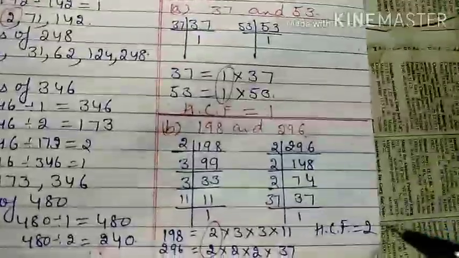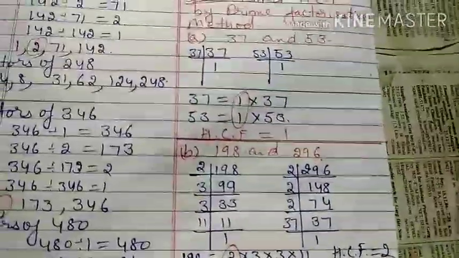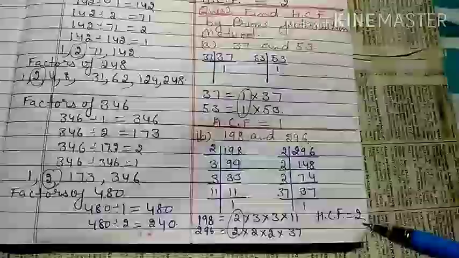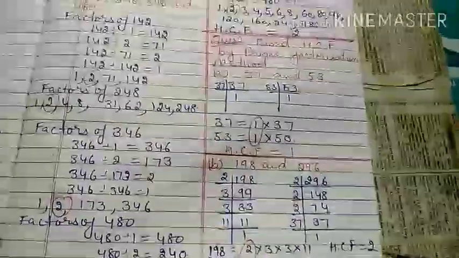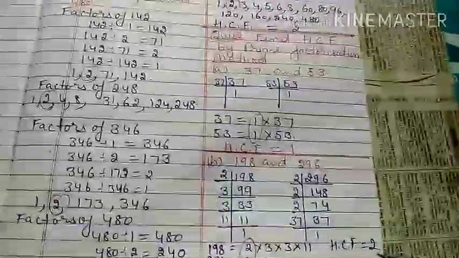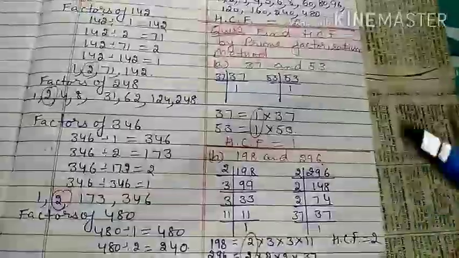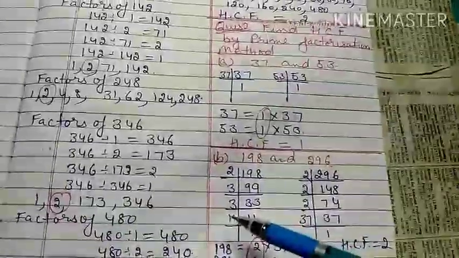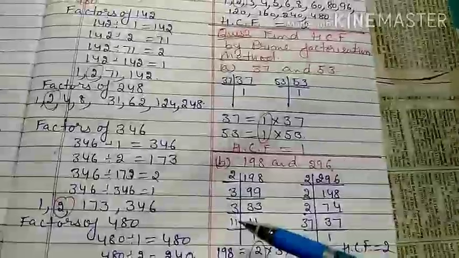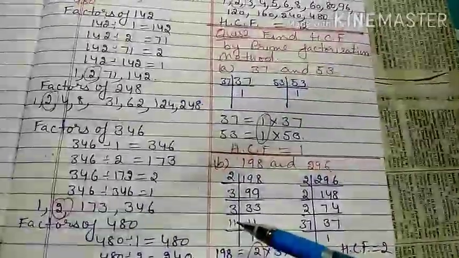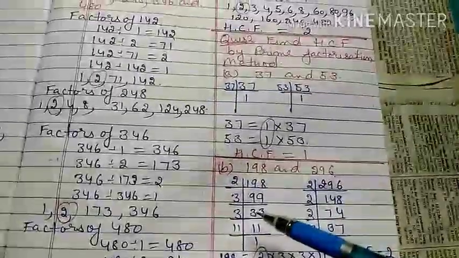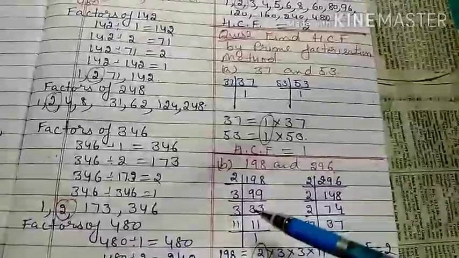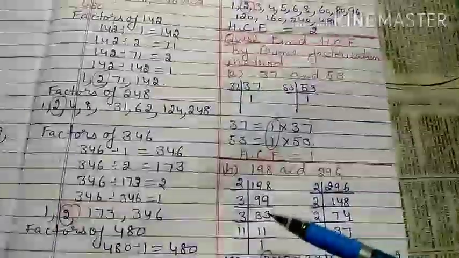Now next is the prime factorization method. In the prime factorization method, what you have to do is check the divisibility by the prime numbers. Prime numbers starting from 2, 3, next prime number is 5, 7, then 11, 13 and so on.